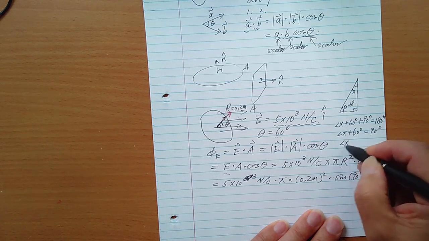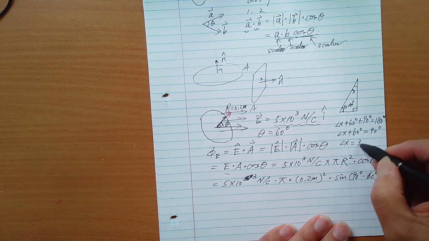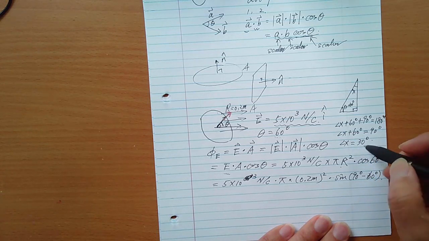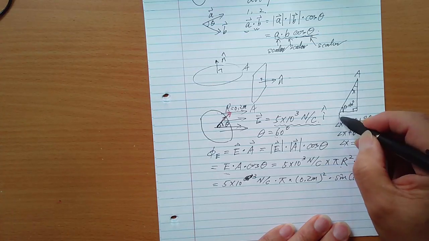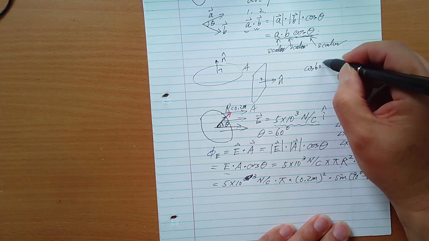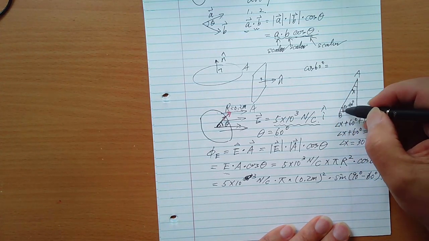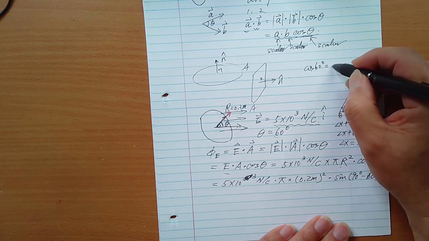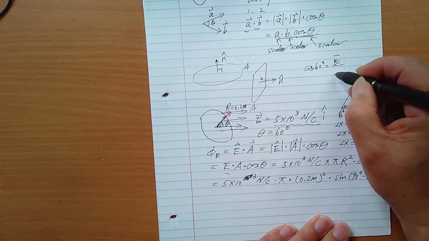So angle x equals 30 degrees. So cosine, let me see, BC. So cosine 60 degrees, that is this length BC over the hypotenuse AB.